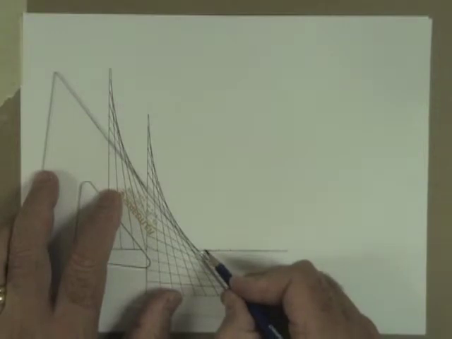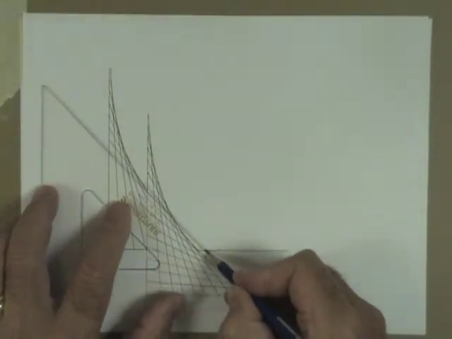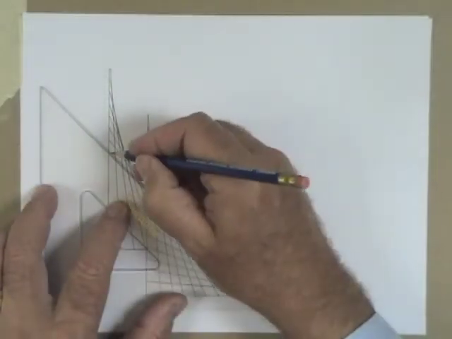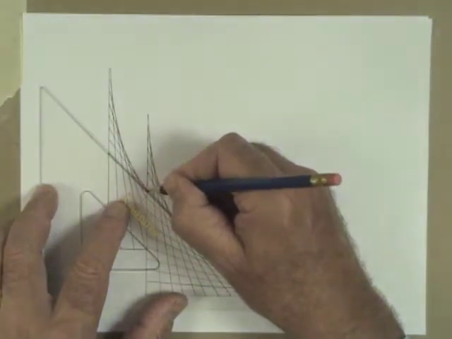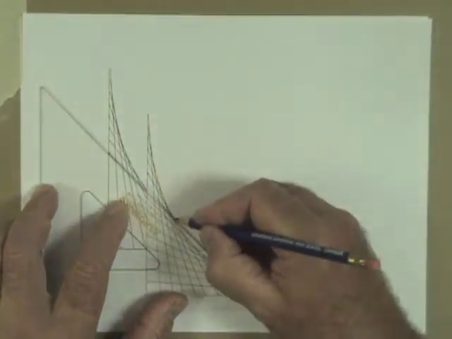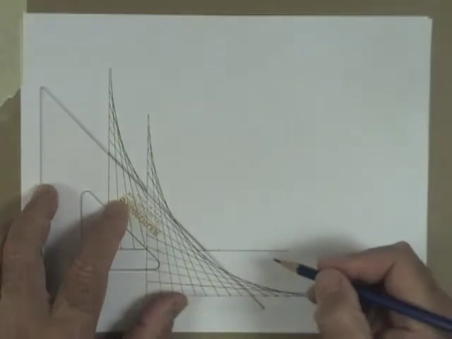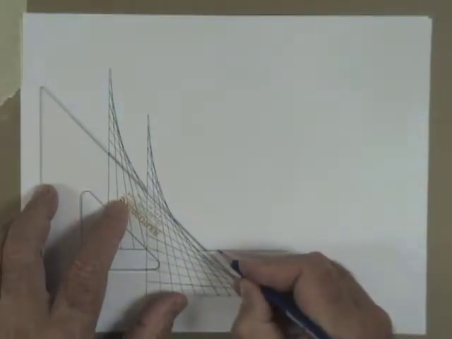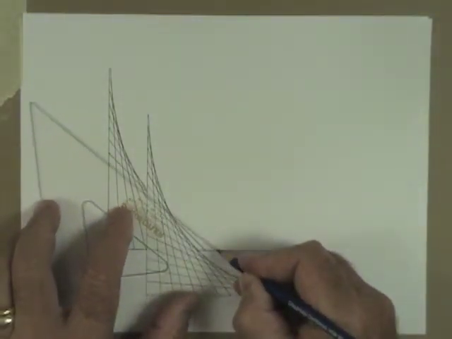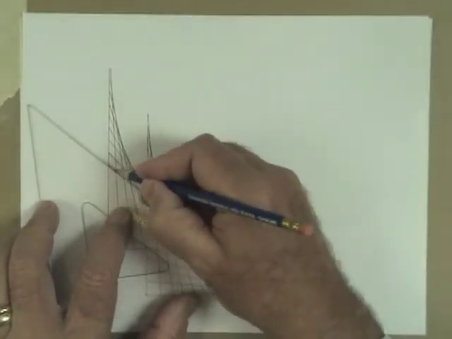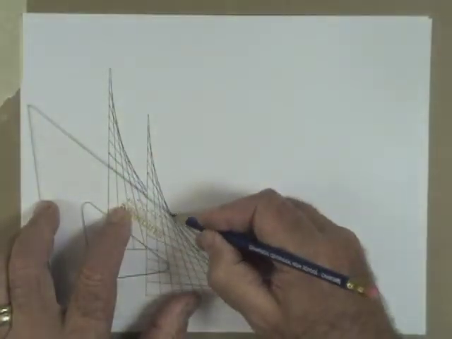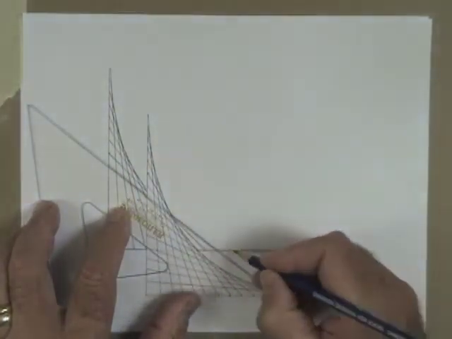Now the next segment is outside. So I draw, stop at the object, and come out the other side. Go to the next segment, draw, stop, continue on the other side.